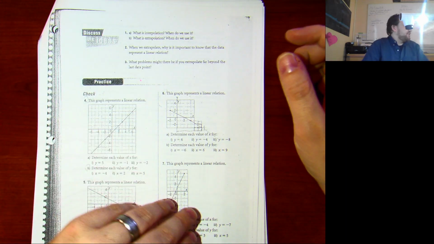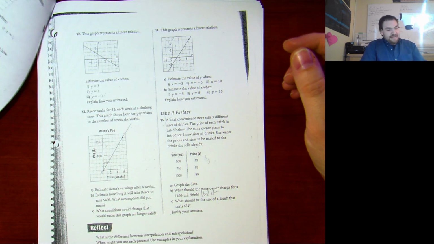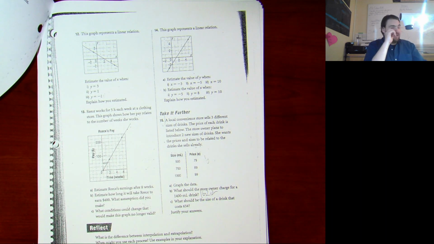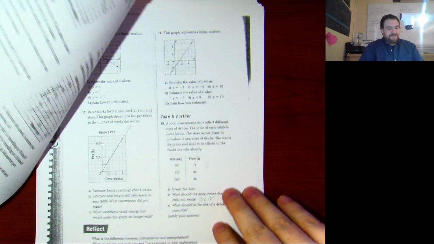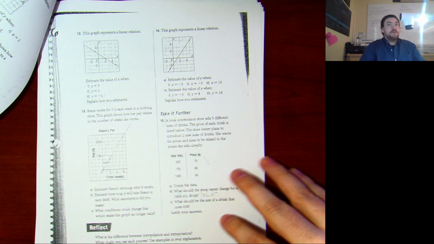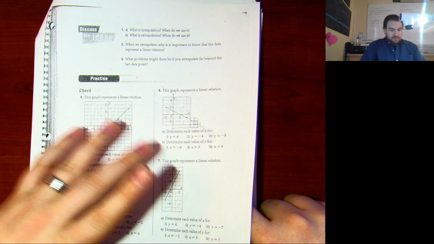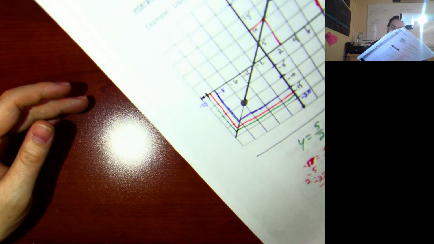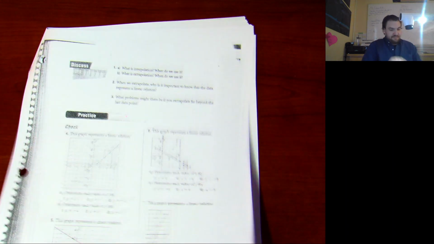Any comments, questions, concerns out of any of the textbook work that I assigned? Going once. The last one, number 15. Number 12. 11. Here we go, 11C.